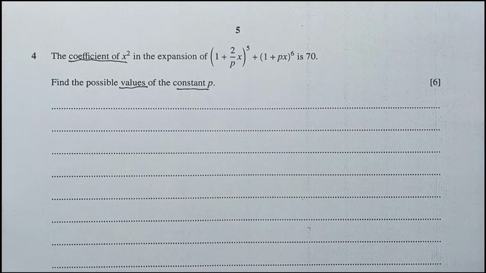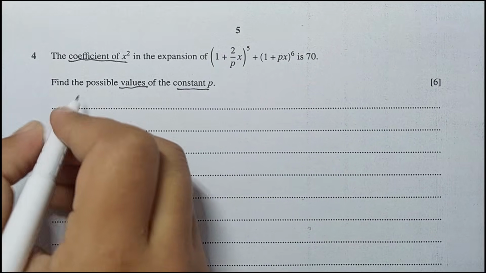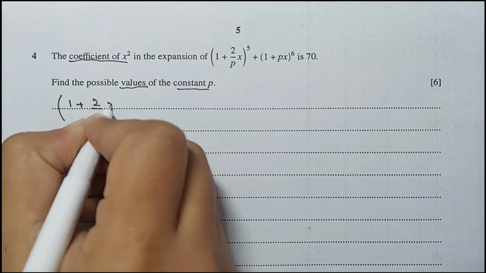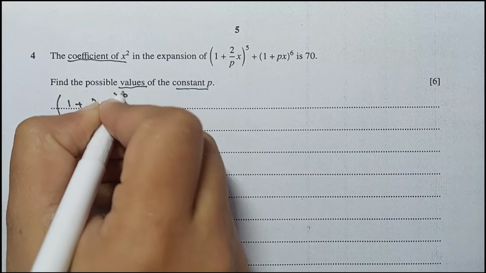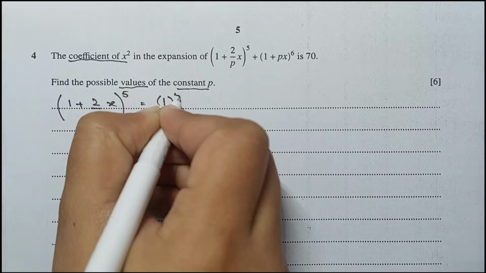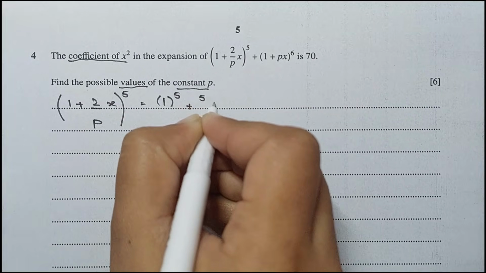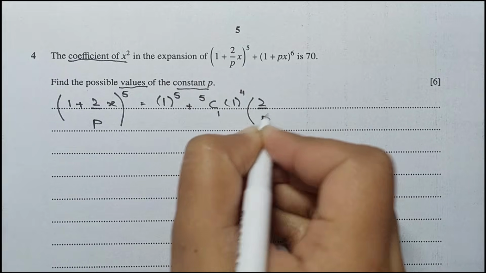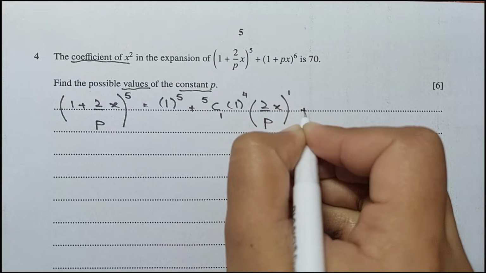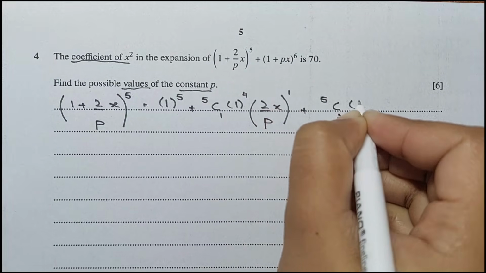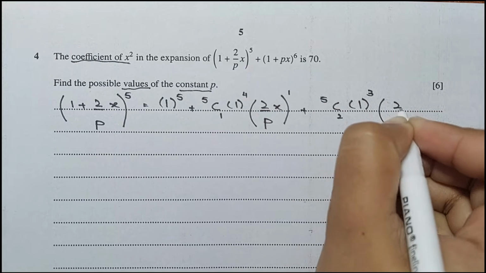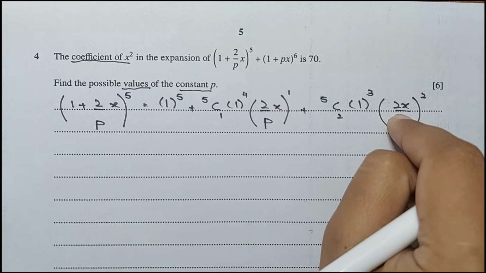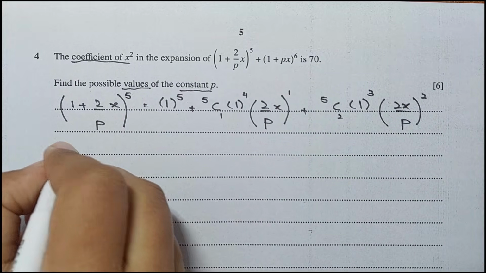Okay, so the first expansion, (1 plus 2 over p x) to the power 5. Open it: first term to the power 5, plus 5C1 first term to the power 4 times 2 over p x to the power 1, plus 5C2 first term to the power 3 and the second term to the power 2, right? Now this is the x square term. You can pick the x square term.